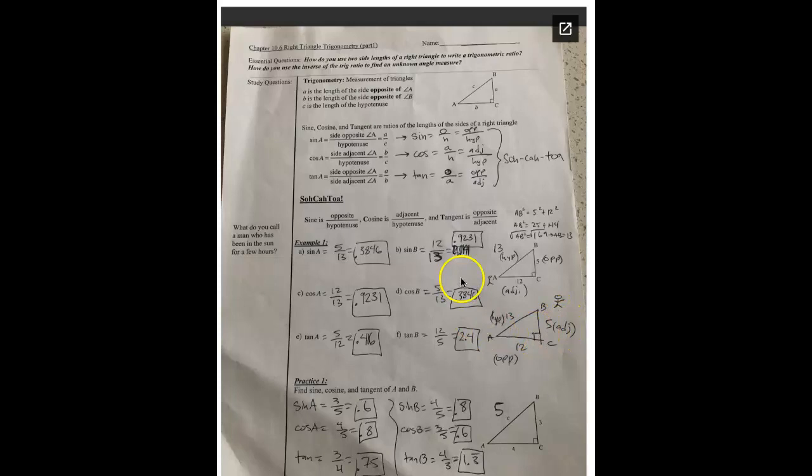So when I set up my ratios for B, sine is opposite over hypotenuse, 12 over 13, divide, you get 0.9231. Cosine is adjacent over hypotenuse, so 5 over 13, 0.3846, and then tangent is opposite over adjacent, so for B that's going to be 12 over 5, so you see these decimal equivalents, 12 divided by 5 is 2.4. That's really it. Just being able to set up the ratios is all I'm asking for today.